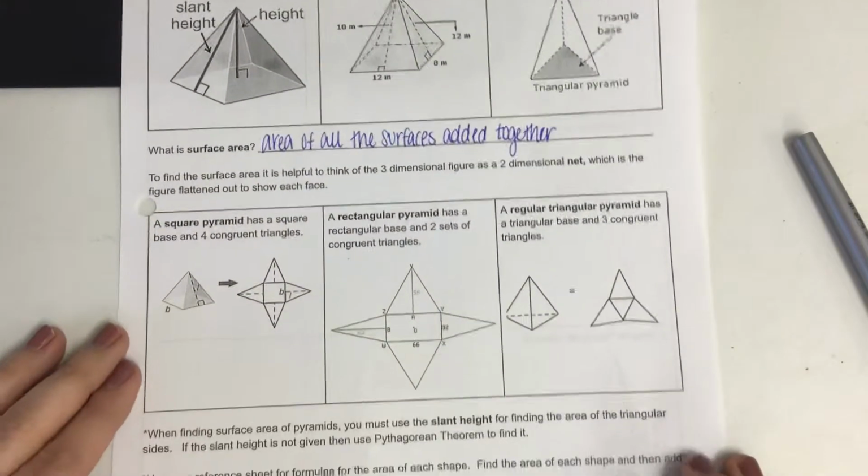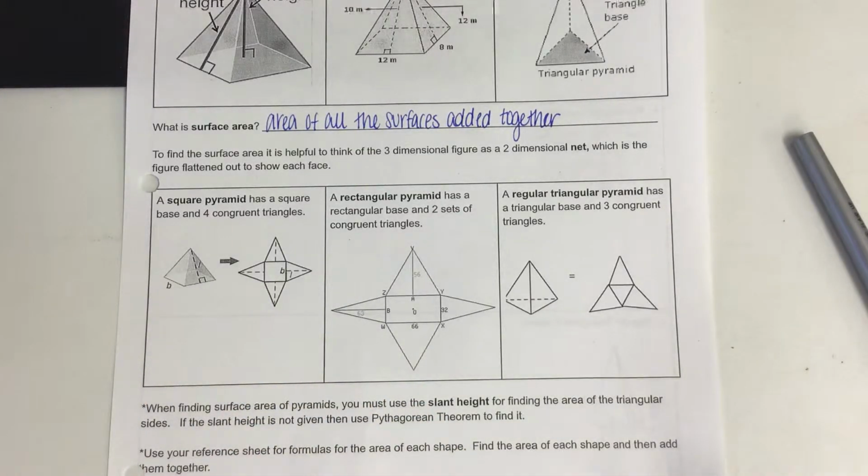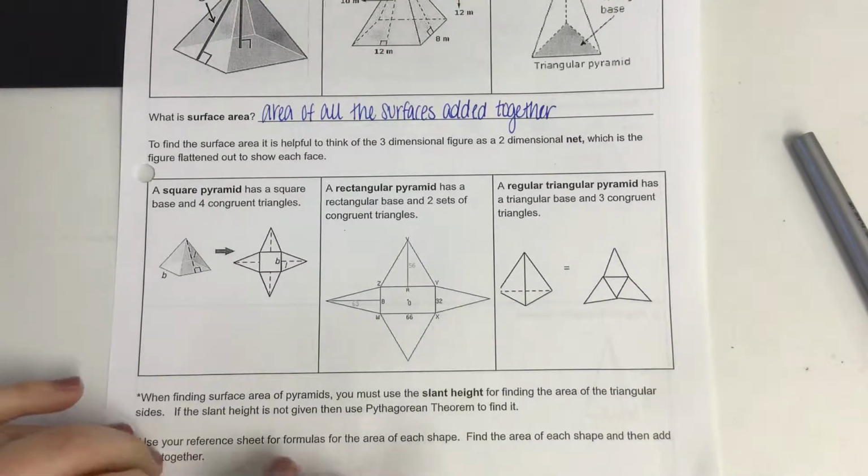Okay, so if you want to think of them as a net, like unfolded, a pyramid unfolded, to see the different shapes, you can. And then you can also use your formula sheet for any of these problems, and you'll get to use it for your test as well. So you will not have to memorize the formulas that we're about to use.